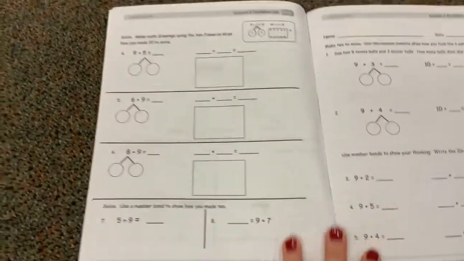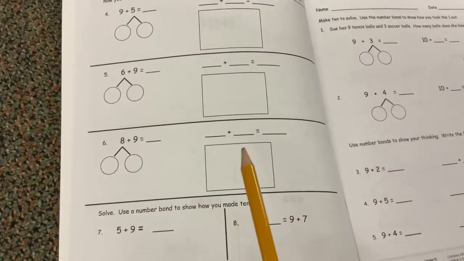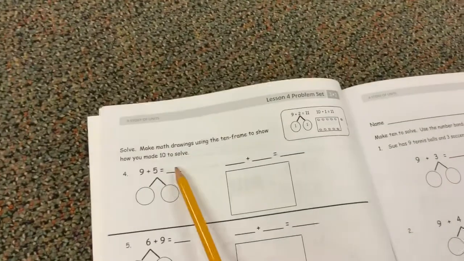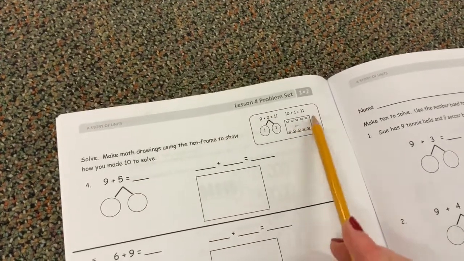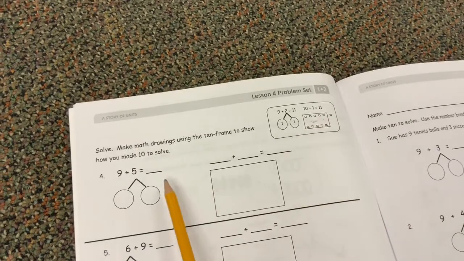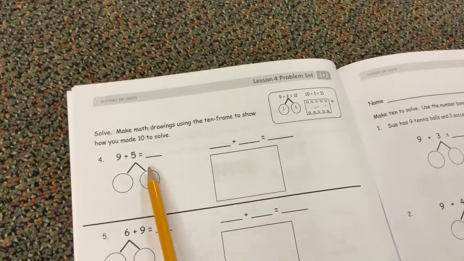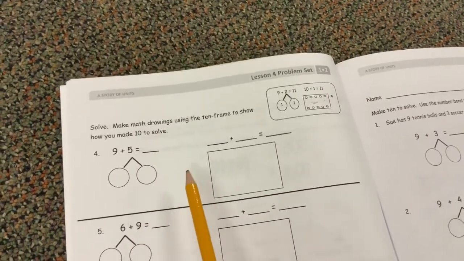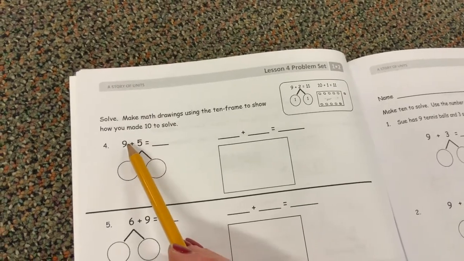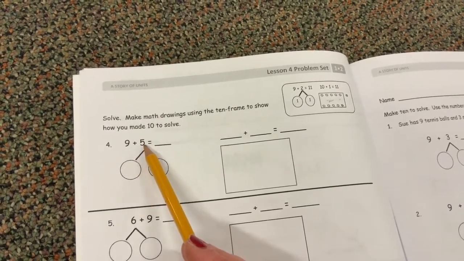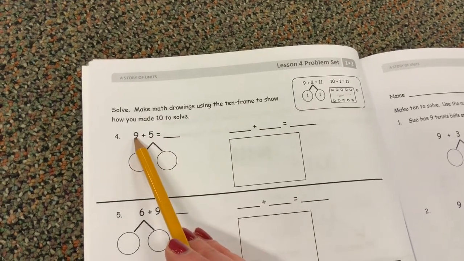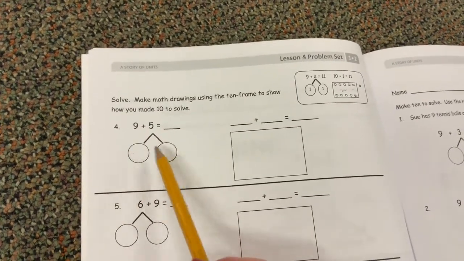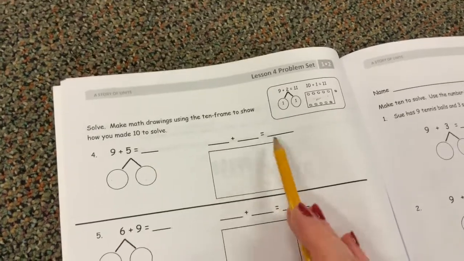Now on the next page, the directions are a little bit different. You're doing the same thing for number 4, 5, and 6. You're making a math drawing using the 10 frame, just like they show you in this picture, to show you how to make 10 to solve. Okay, so once again, you're thinking about, okay, what can I borrow or steal from this 5 to make a 10? And then show those 2 parts. Then you're going to show the picture.